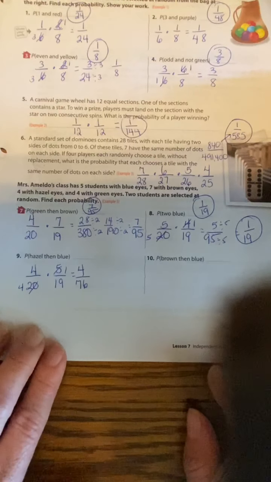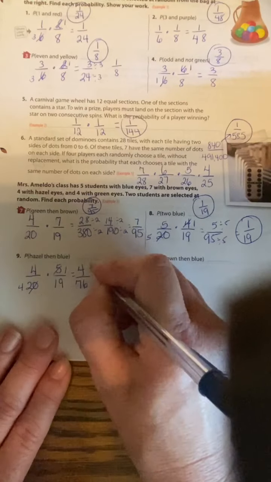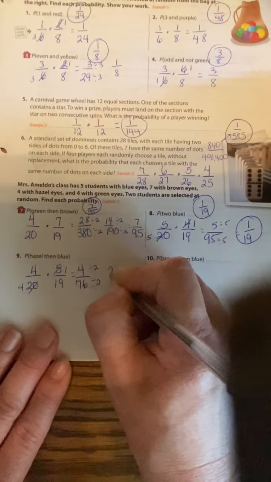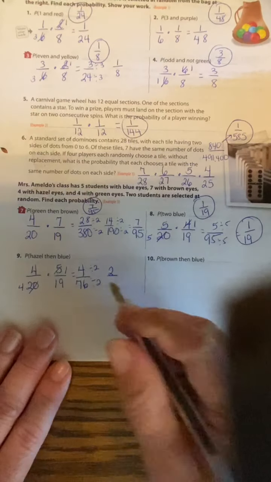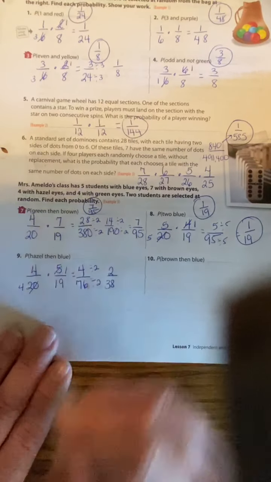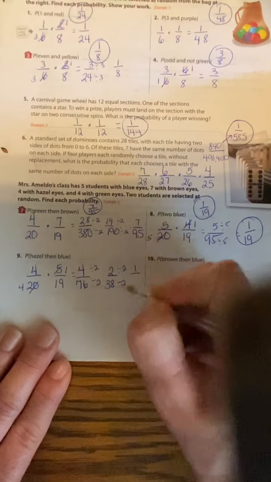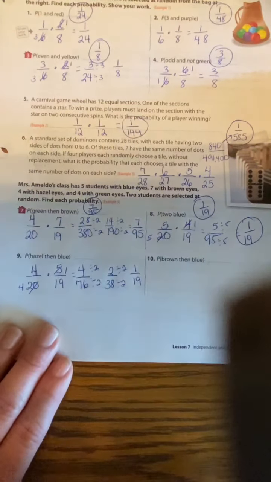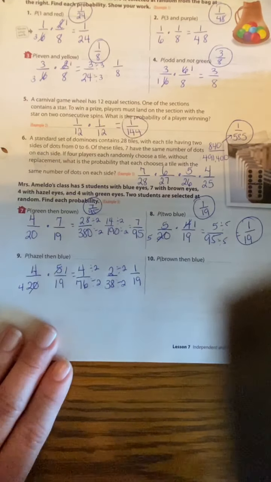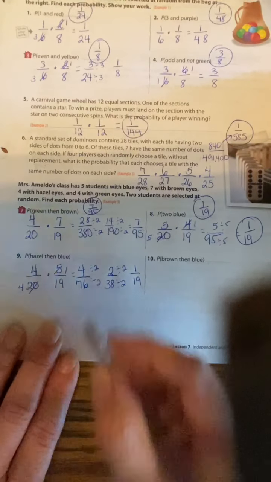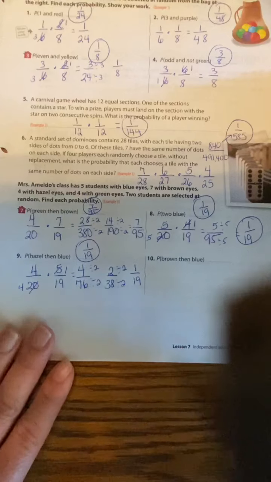Now, both of these can be divided by 2. And 76 divided by 2 is 38. So we can actually go one more time here. And I know 2 goes into 38 19 times. So we actually have the same. If I would have paid much attention, I'd have realized this was actually the same 2 probabilities as number 8. And we would have known immediately that it was going to be a 1 in 19 chance as well.